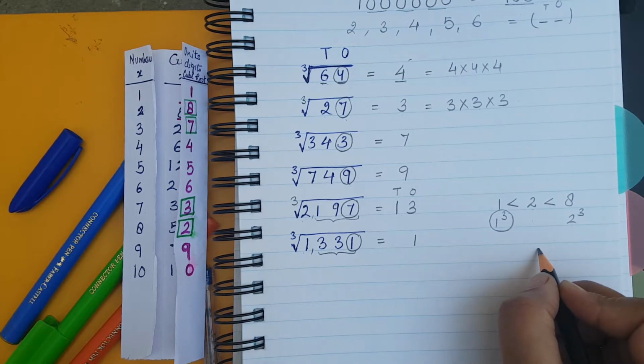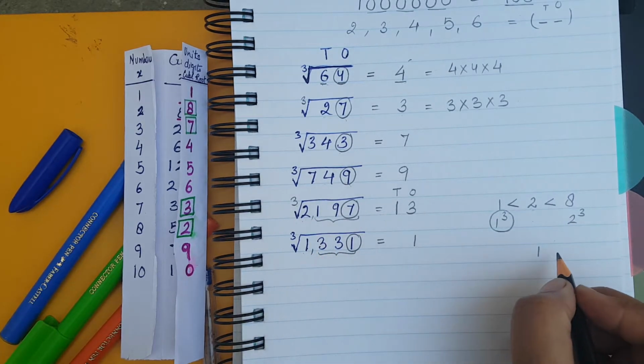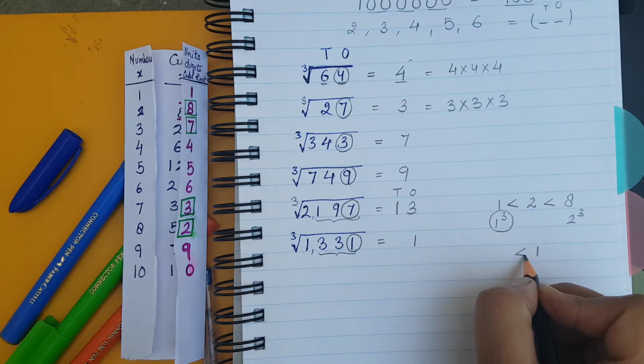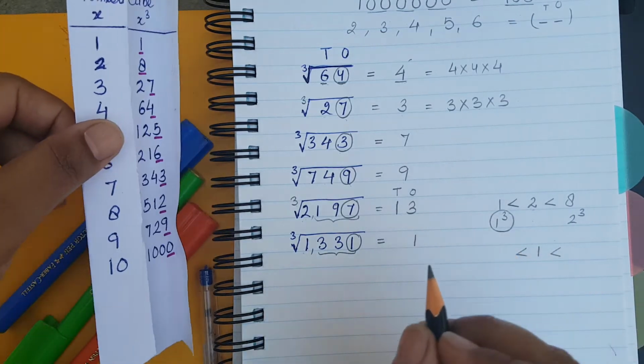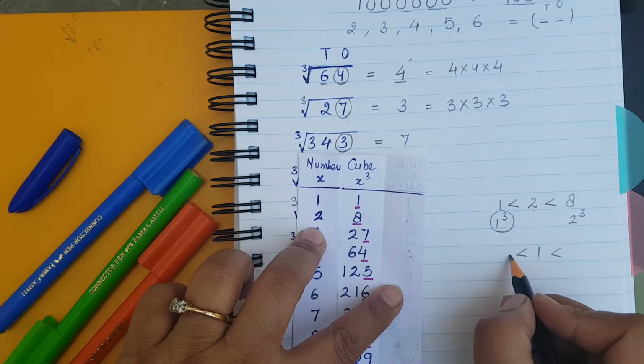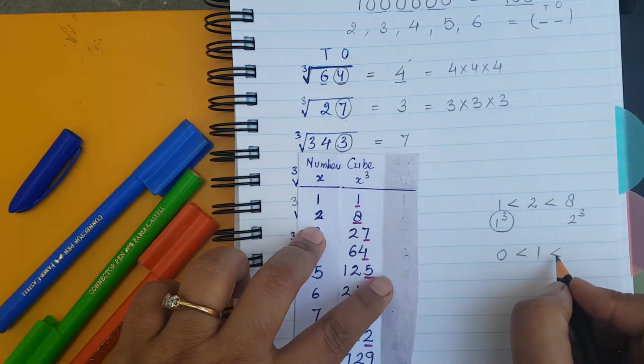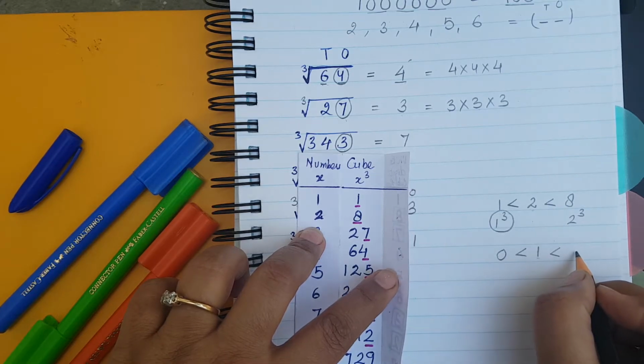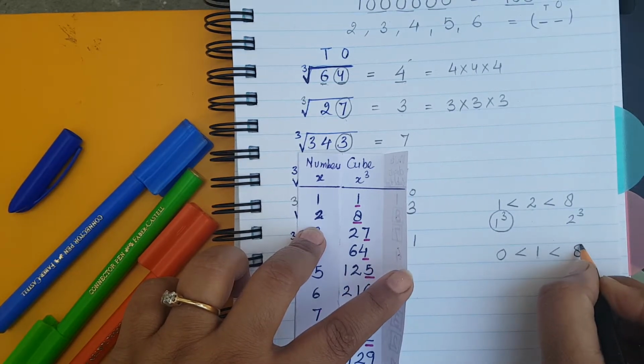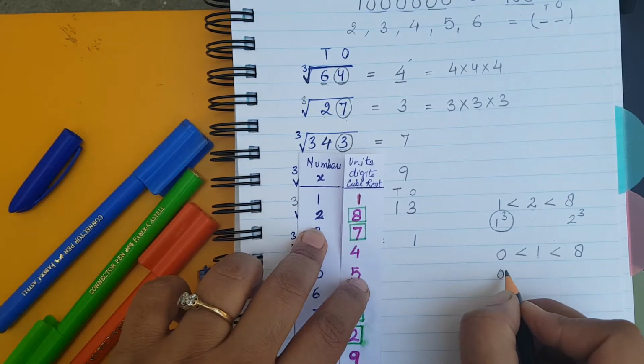Here I will write 1. Now you have to see which are the cubes smaller than 1. I think there is a 0, nothing else is there. And greater than 1, that is 8, right? So this is the 0 cube.